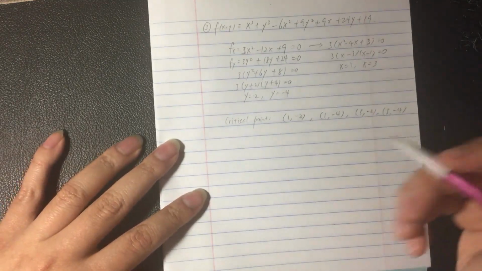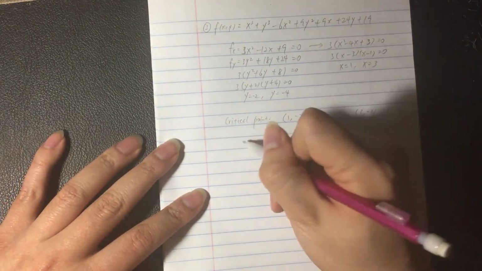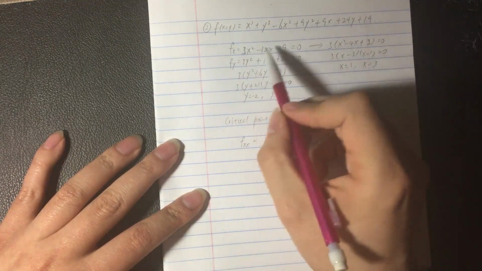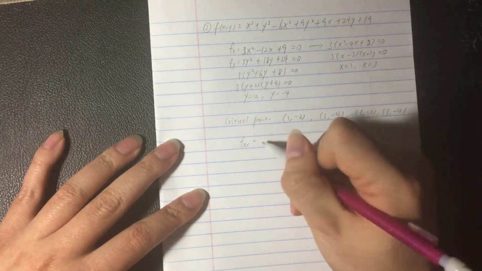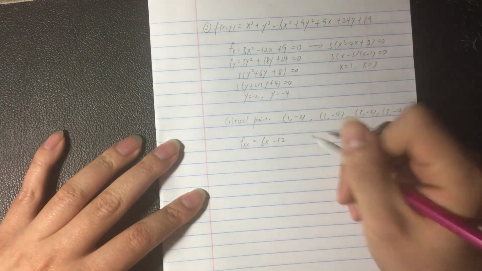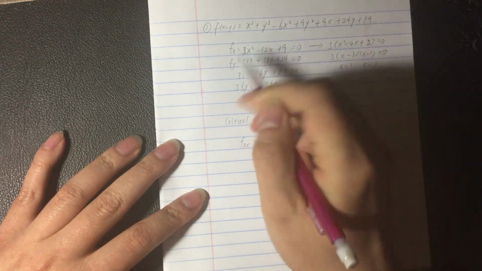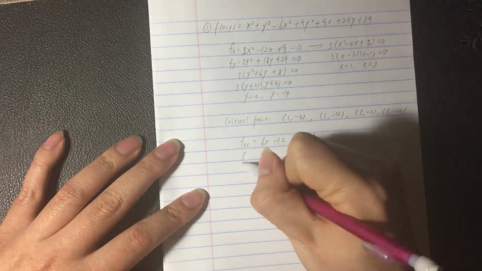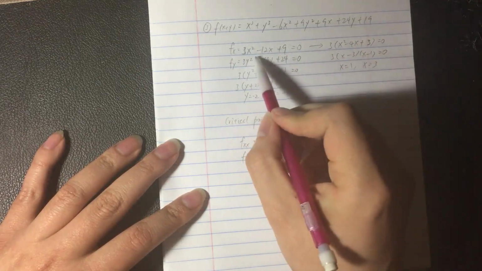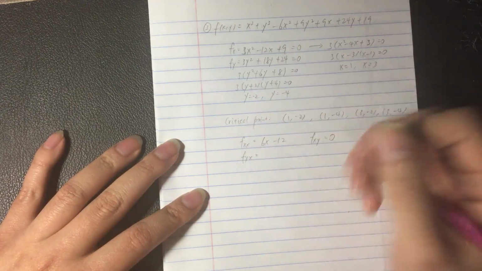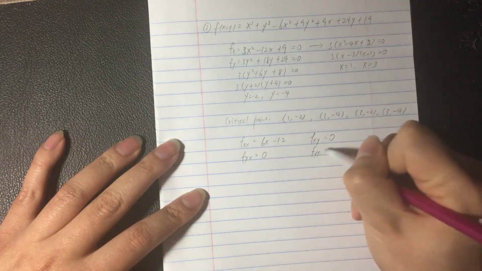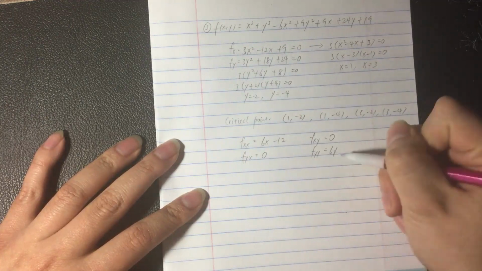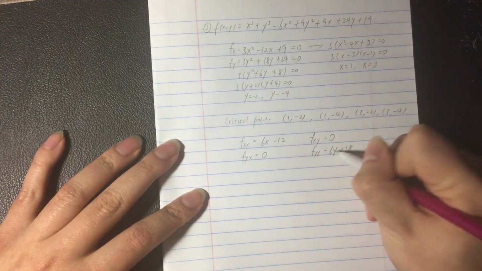Next, let's compute the Hessian matrix. F sub xx, I take a partial derivative with respect to x. I have 6x minus 12. F sub xy, take a partial derivative with respect to y. I get 0 here. F sub yx, I take a partial derivative with respect to x. I get 0. F sub yy, take a partial derivative with respect to y. I have 6y plus 18.